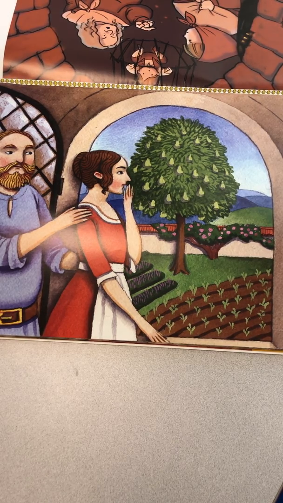"Dear wife, what is the matter?" "Oh," she answered, "I feel that I must eat some of that Rapunzel from the garden behind our house." Her husband loved her very much, and he thought, "I must get my wife what she desires. I will get some of that Rapunzel, no matter what."